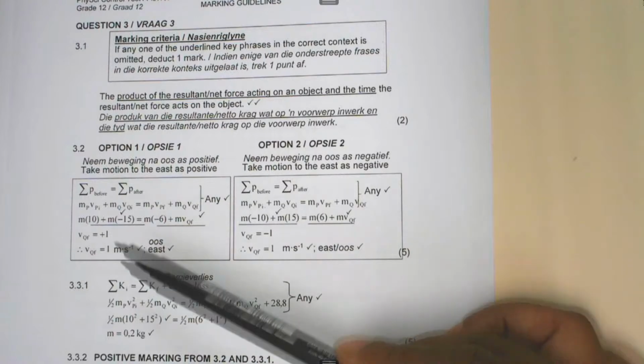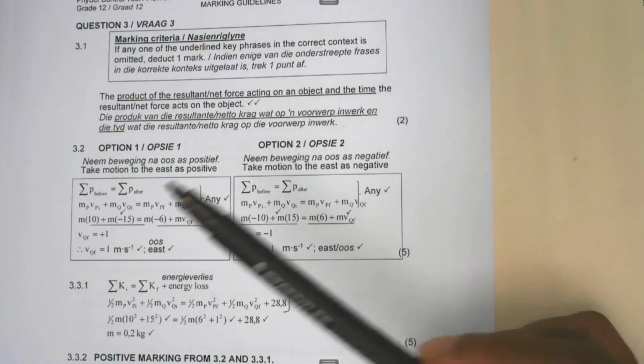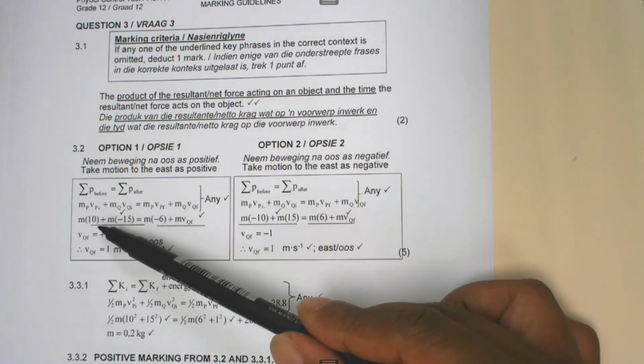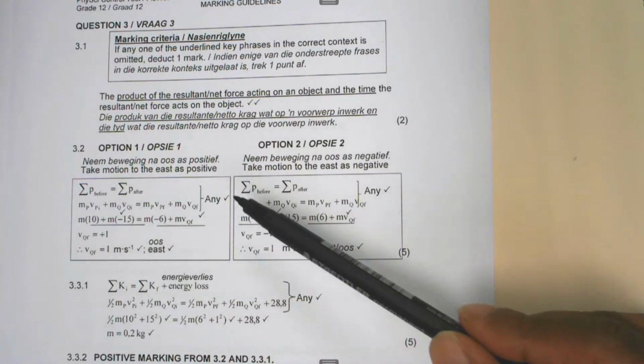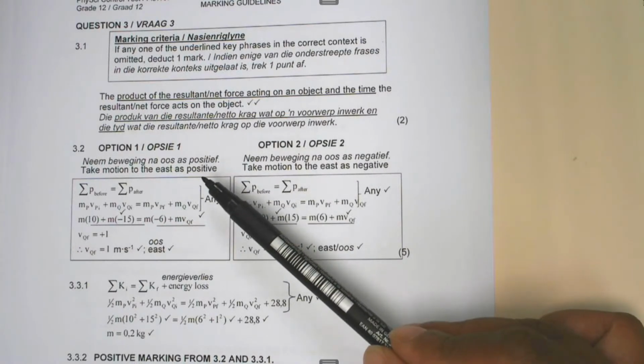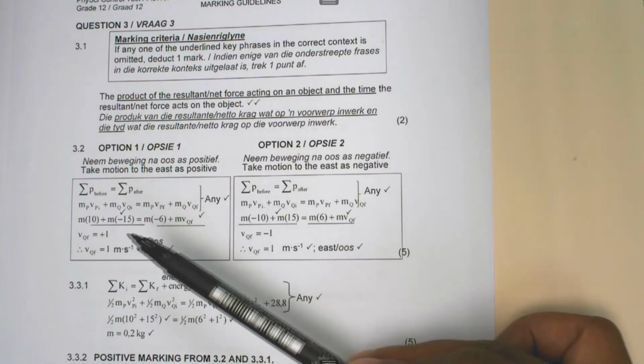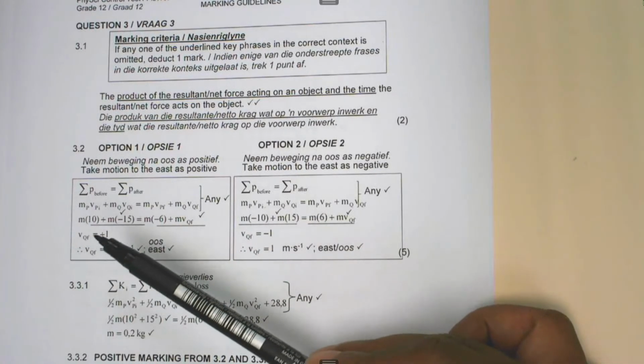Now we substitute the mass. We don't know it, so it is going to be M because they didn't give us the mass. The mass of P is going to be positive because we said anything going east is positive. Anything going west, as Q was going west, is going to be negative. So 1 mark for the whole of that substitution.